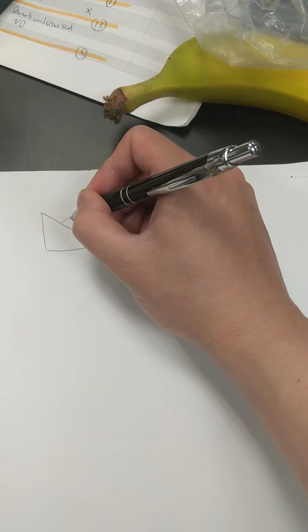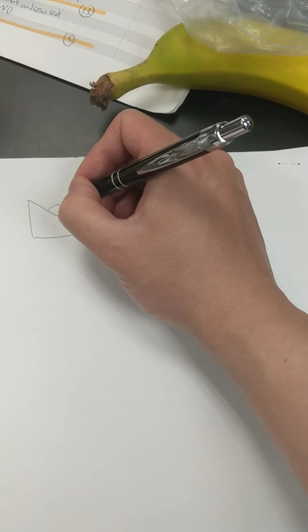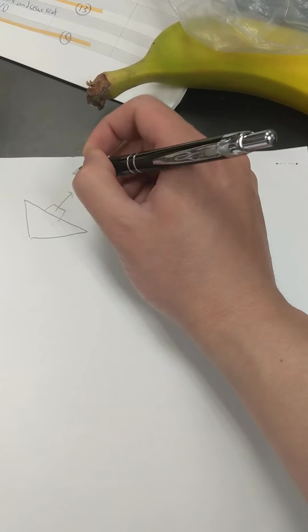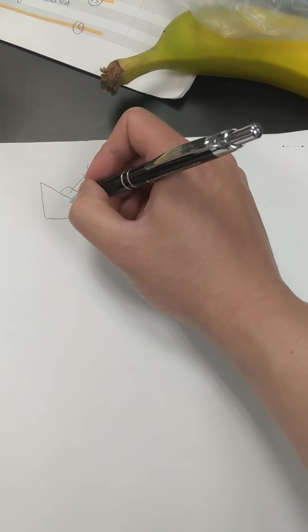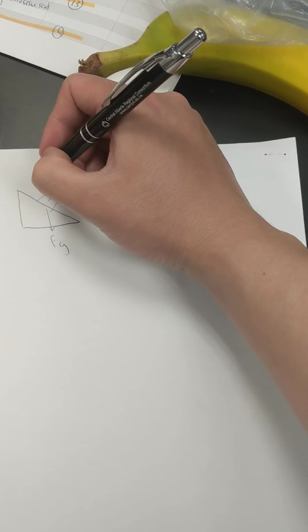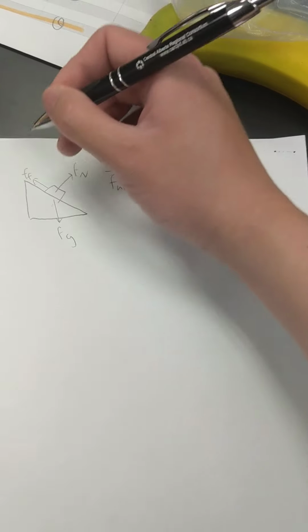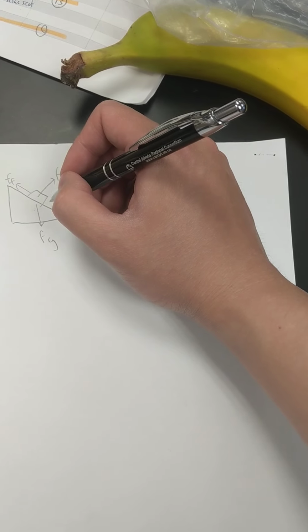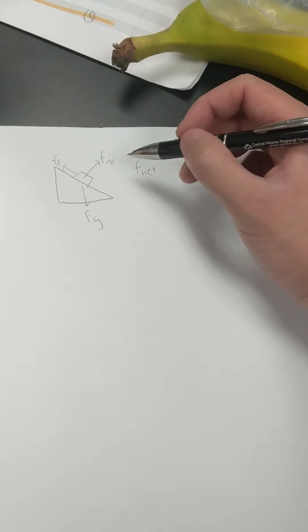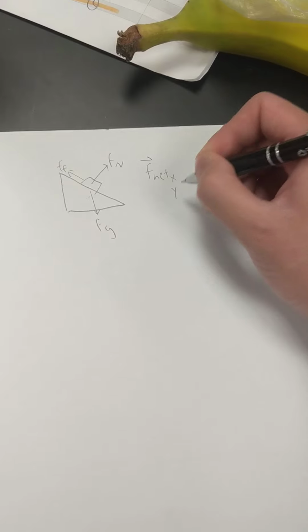And F-net, for example, for an object here, is determined by this. So you have what we call a normal force. You have a force due to gravity. And then you have what we call the frictional force. And oftentimes, it's your job to calculate F-net. So F-net is often determined in both the X and Y direction.